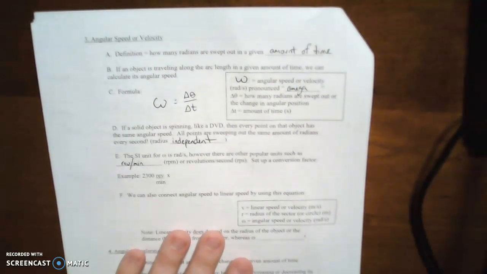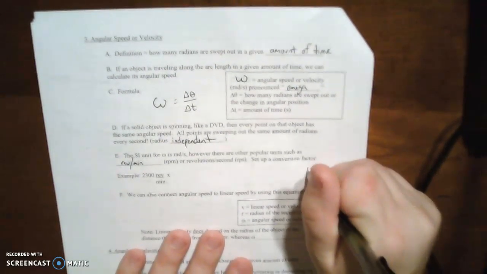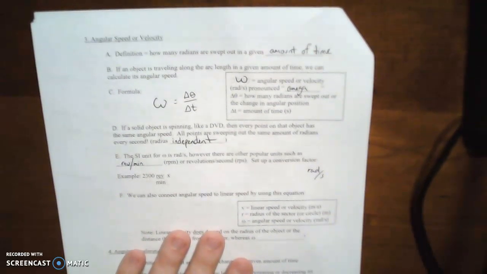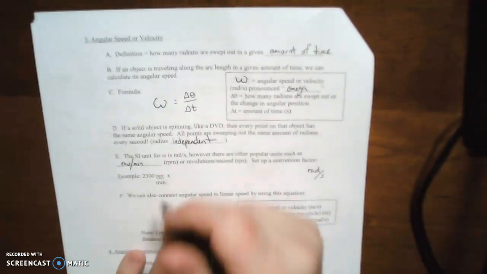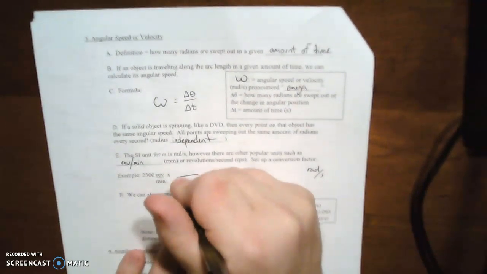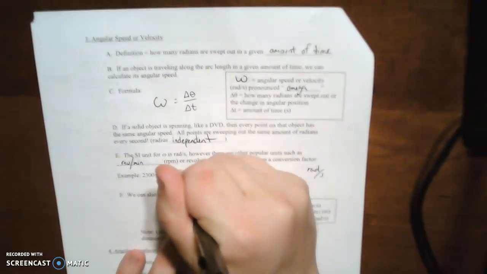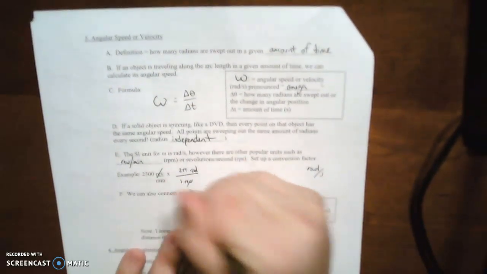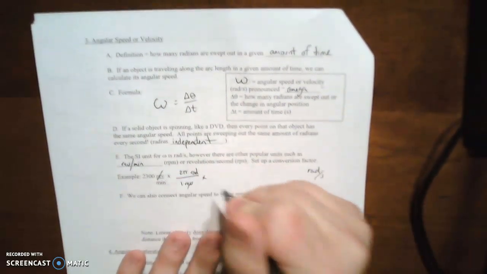So if we were going to try to convert revolutions per minute into radians per second, it works the same way as any other conversion does. So we know that as far as revolutions go, we have 1 revolution for every 2 pi radians. So revolutions cancel. We're in the right unit now, to the top anyway.